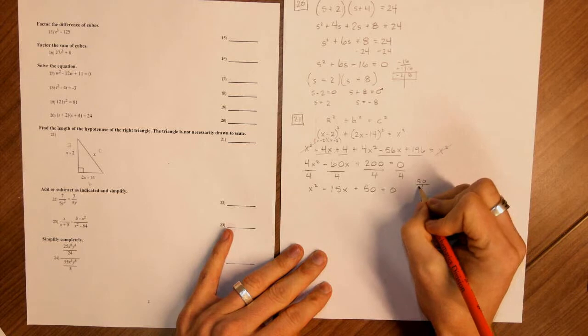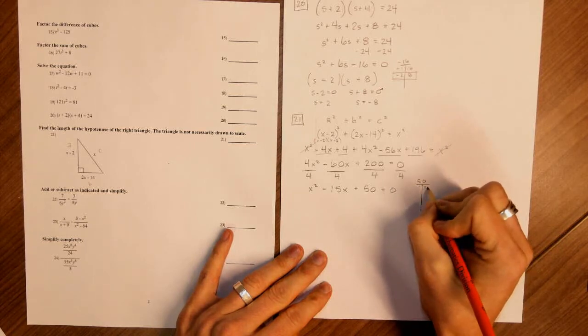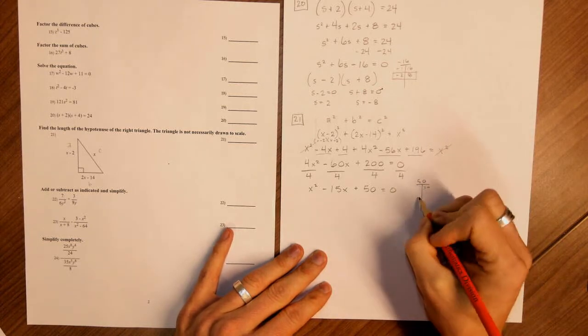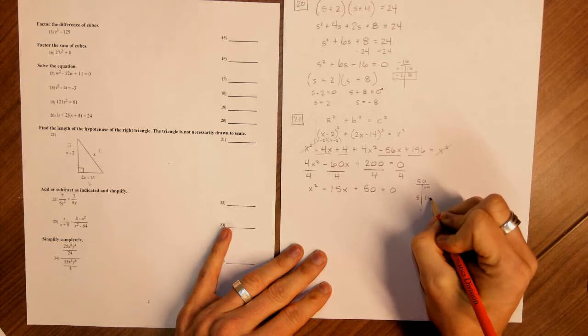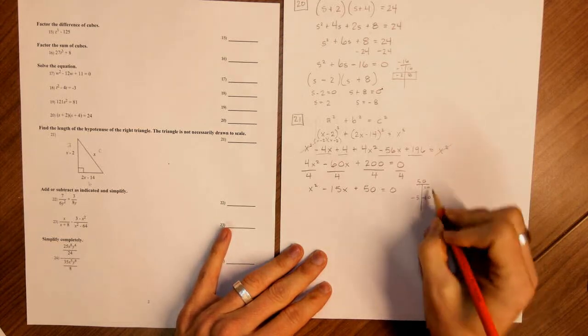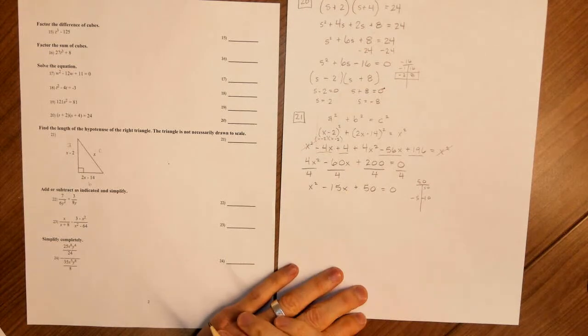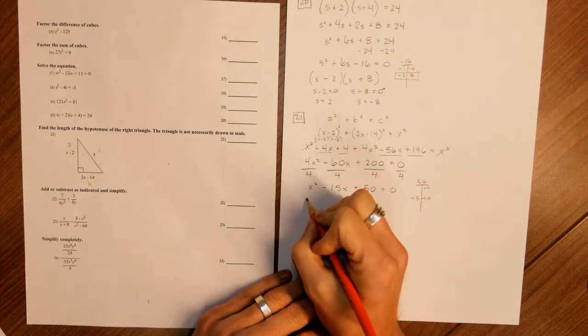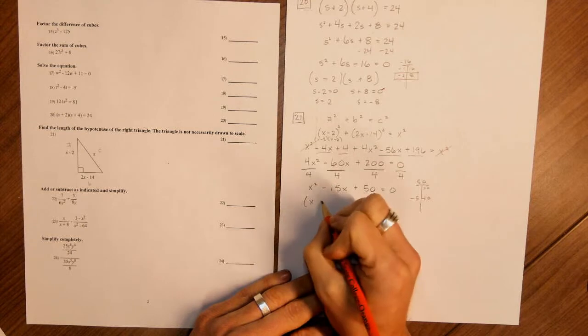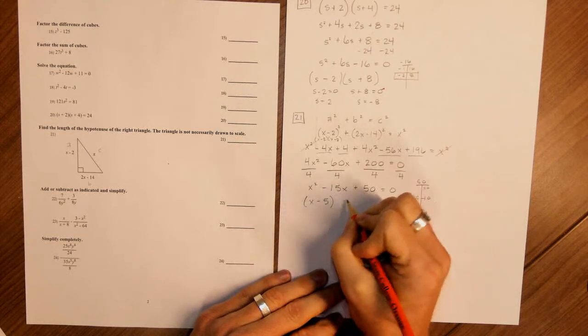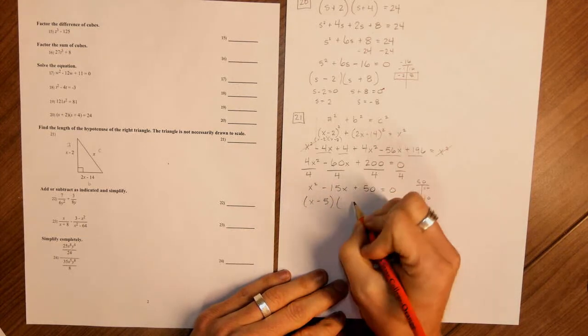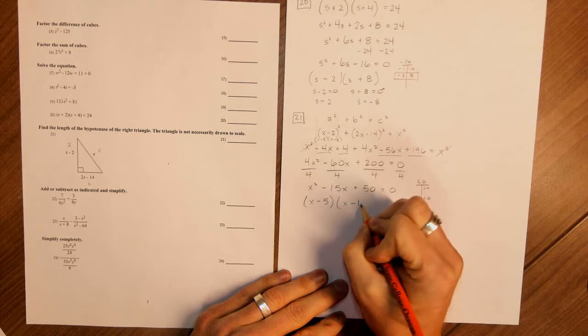We can go down this list, 1 to 50. Eventually we're going to end up at 5 and 10. Now they both have to be negatives for that to be a positive product and a negative sum, right? And these work out. So this is going to be x minus 5 and x minus 10.